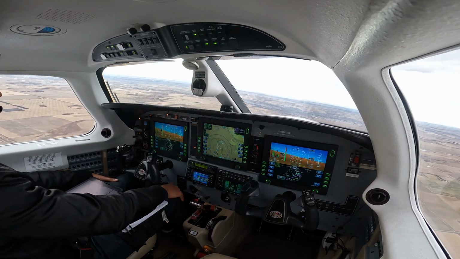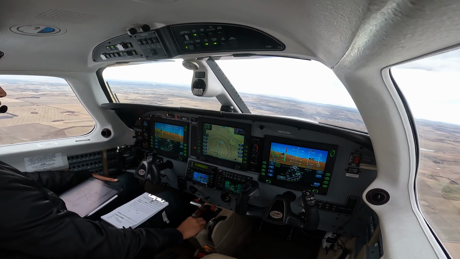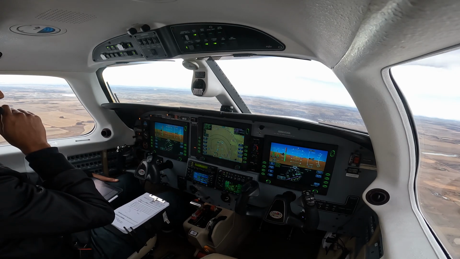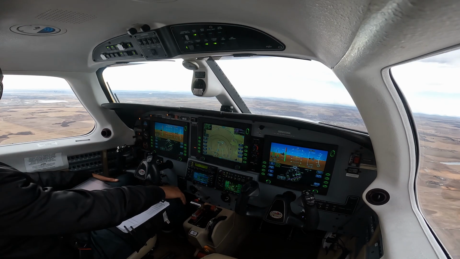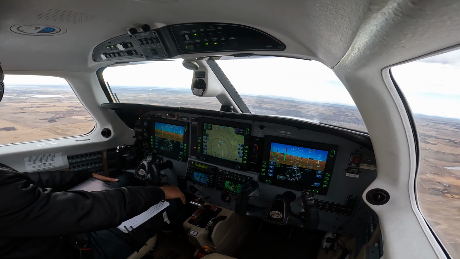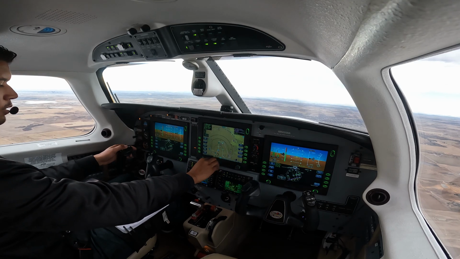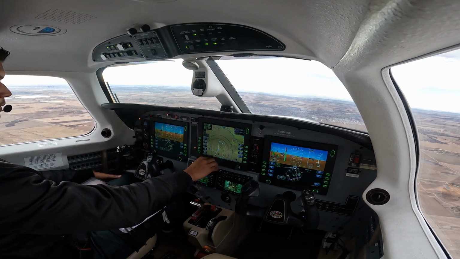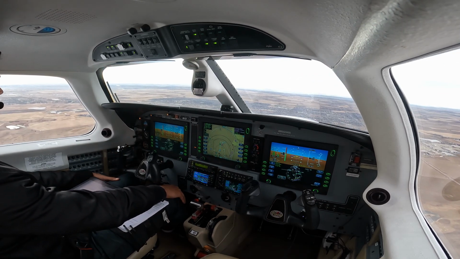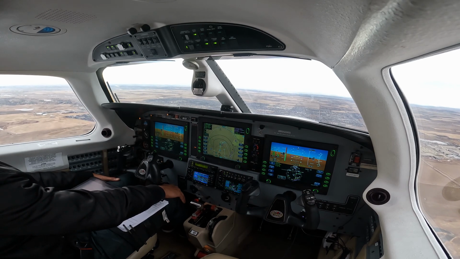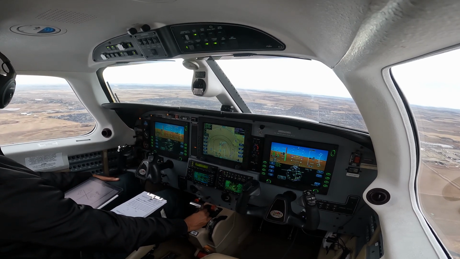Clear the RNAV Yankee 17 right, Ovebi transition, Encore 3246. Airport in sight. There is 17 left. Hotel Victor Mike, descend 5,200. 5,200, Hotel Victor Mike. Encore 3246, speed 210 knots or less. 210 knots or less, Encore 3246.